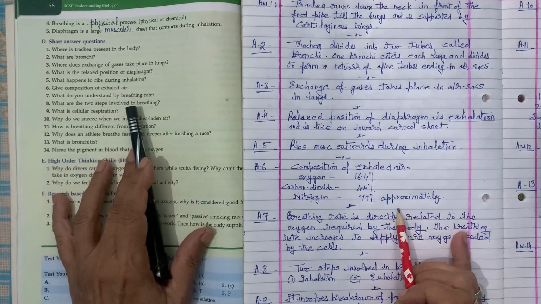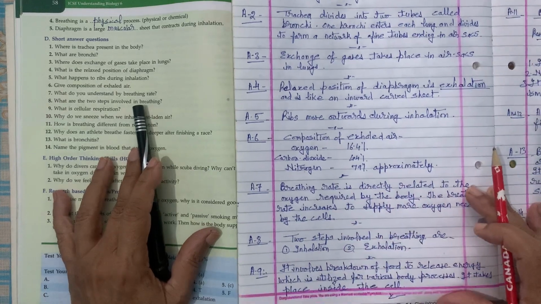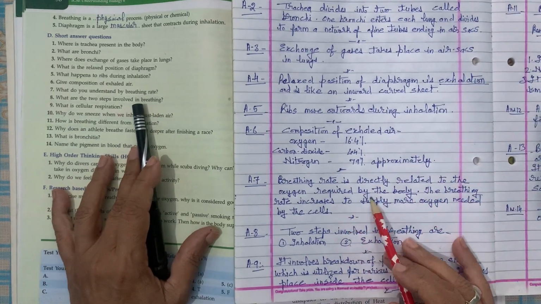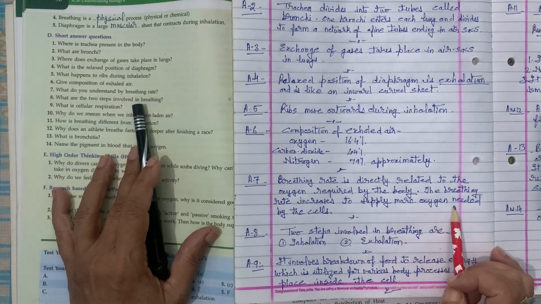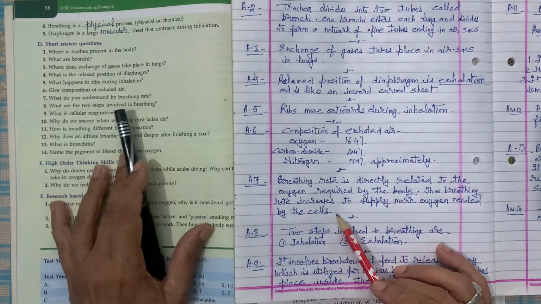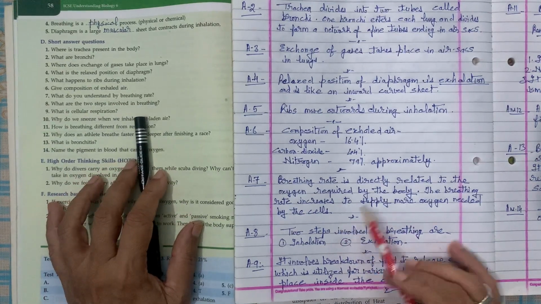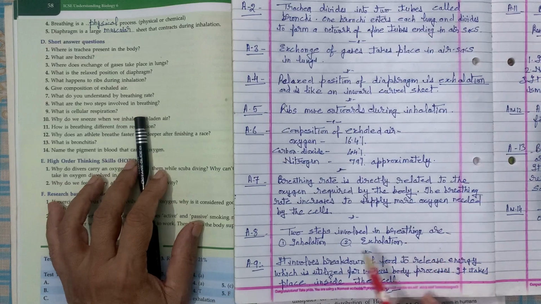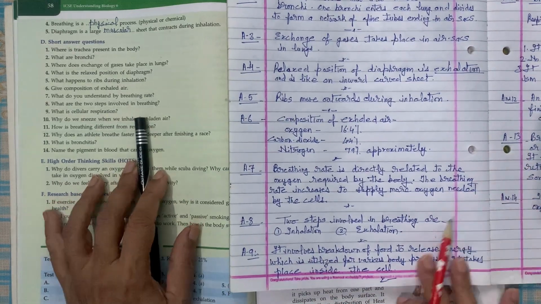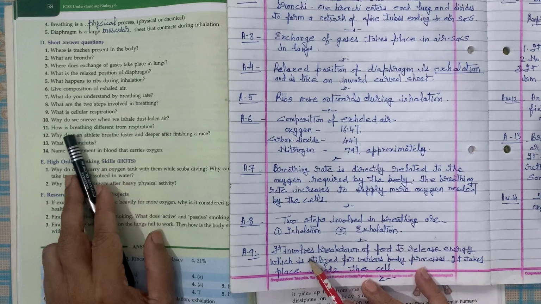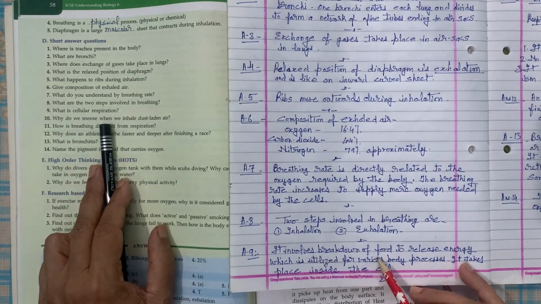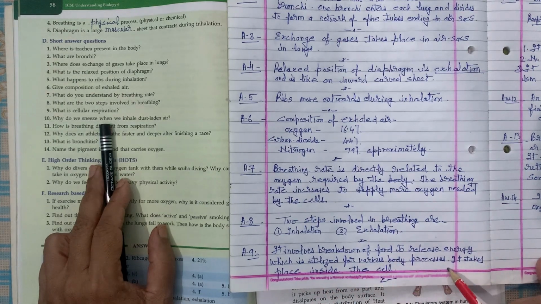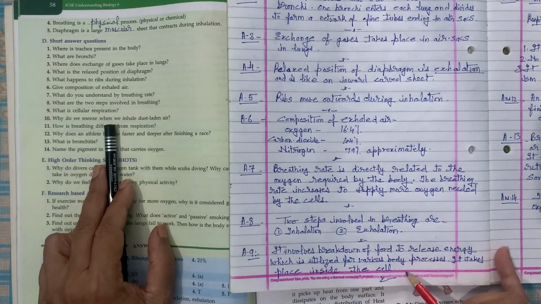What do you understand by breathing rate? Breathing rate is directly related to the oxygen required by the body, and the breathing rate increases to supply more oxygen needed by the cells. What are the two steps involved in breathing? The two steps involved in breathing are inhalation and exhalation. Ninth one, what is cellular respiration? It involves breakdown of food to release energy which is utilized for various body processes. It takes place inside the cell.